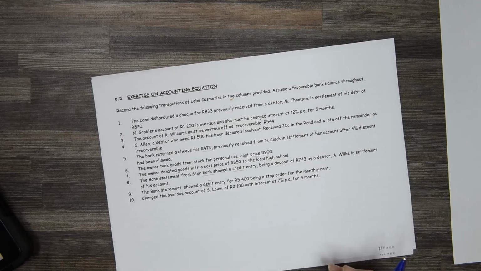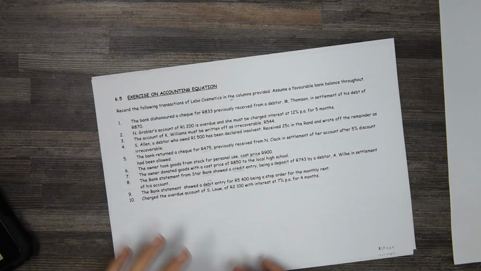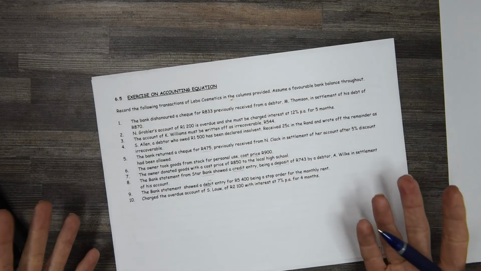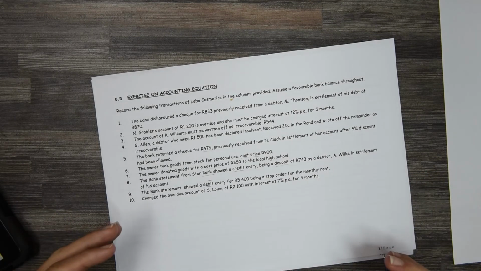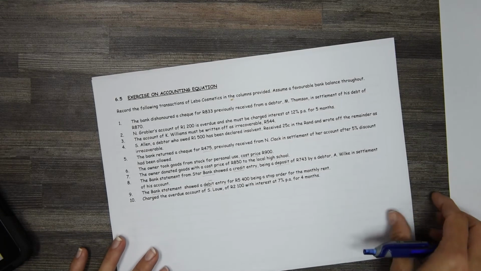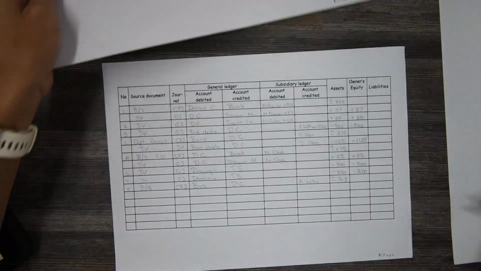Now, a stop order is just an instruction that you give to the bank and say to them, well, I have to pay my rent every month, so please will you subtract this amount from my bank account every month without you having to remember to do it. So it's a document you sign and you ask your bank to make this payment every month. All right, so that's a stop order. It's a written instruction to your bank to subtract money on a regular basis from your account. So we are subtracting 5,400 for rent.